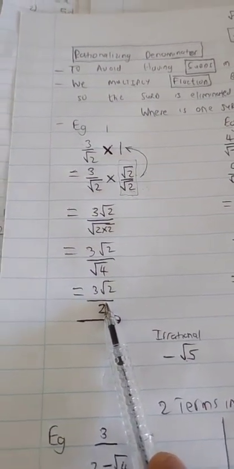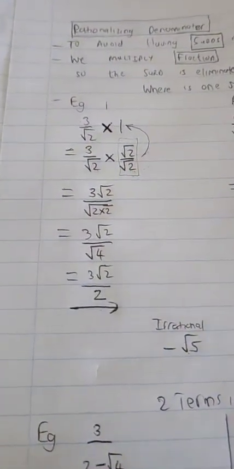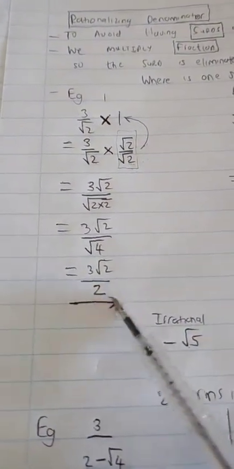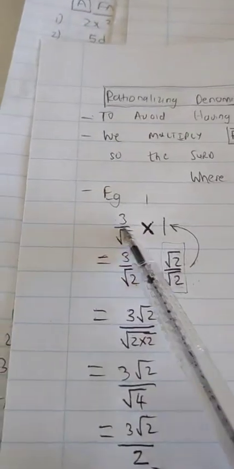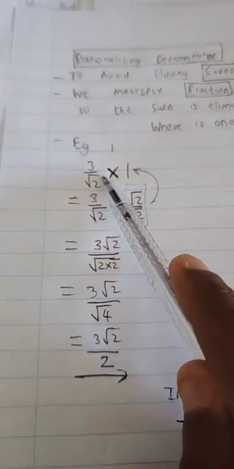By that, what have we done? We've rationalized the denominator. We've changed it from irrational to rational, because 2 is a rational number, whereas square root of 2 is irrational. So that's how we rationalize a denominator if there is 1 surd in the denominator.